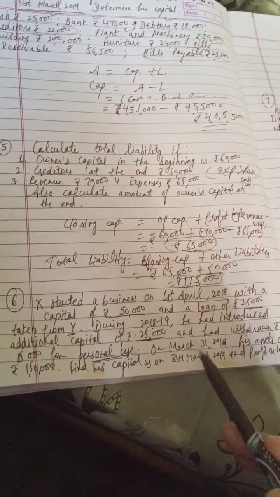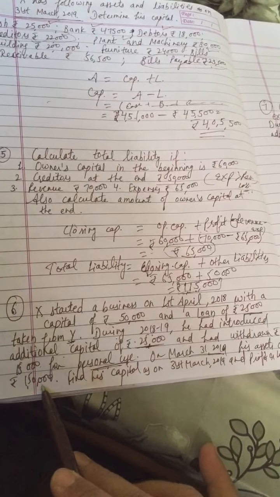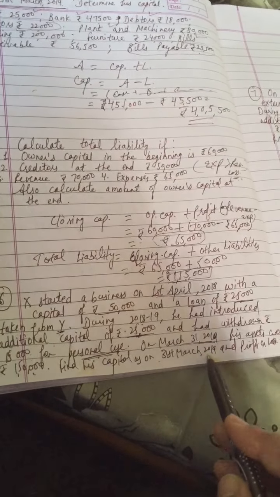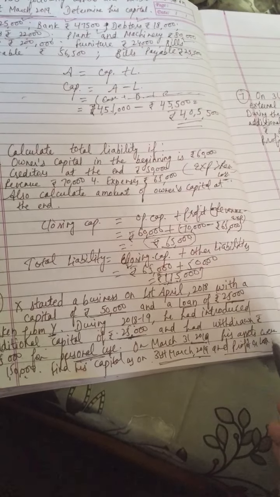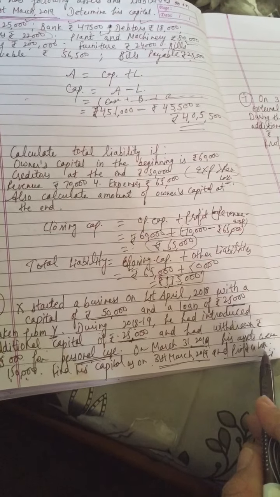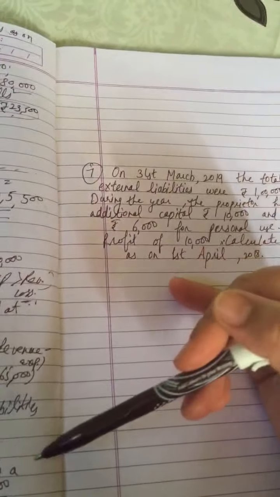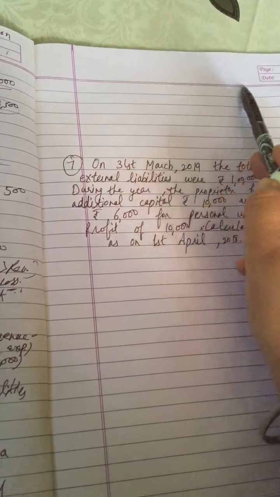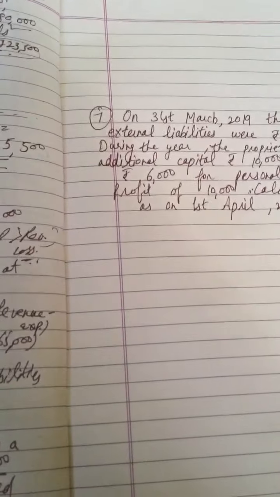On March 31st 2019, means at the end of the year, his assets were rupees 1,50,000. Assets are given, find his capital as on 31st March 2019, this is closing capital we have to find, and the profit or loss which he had incurred we have to find. Okay, so you can also write in the solution what is given in the question: opening capital is given, loan is given, and so on. Whatever is given in the question you can also write in the solution.